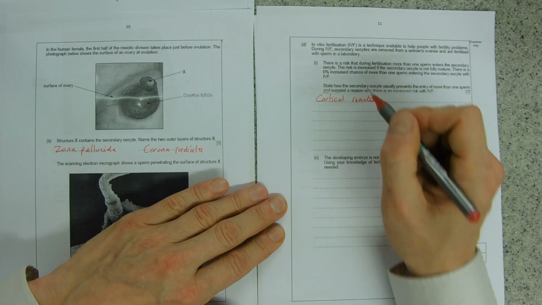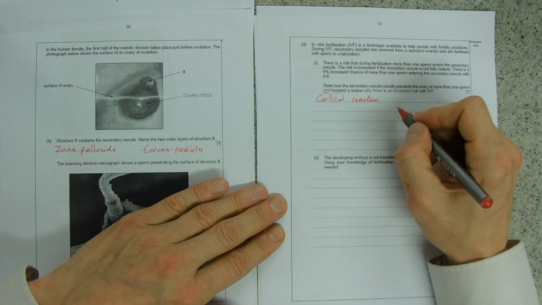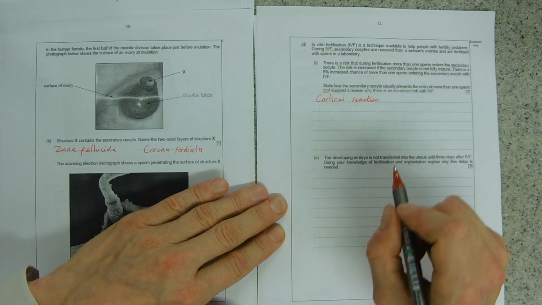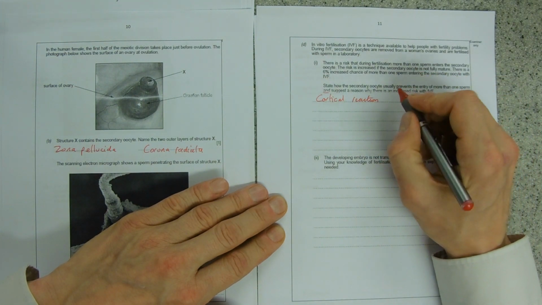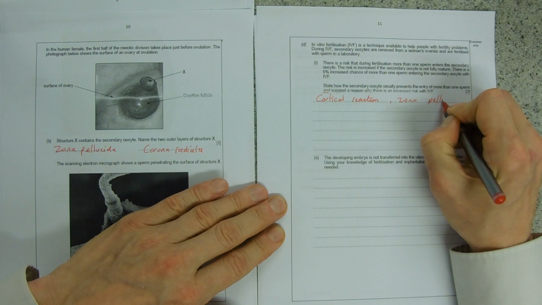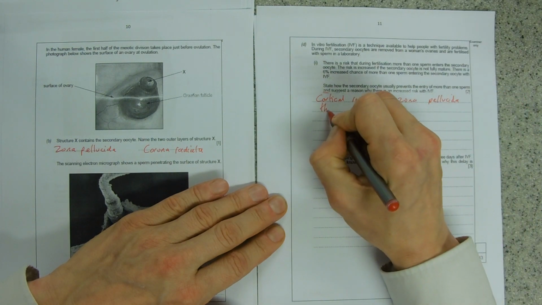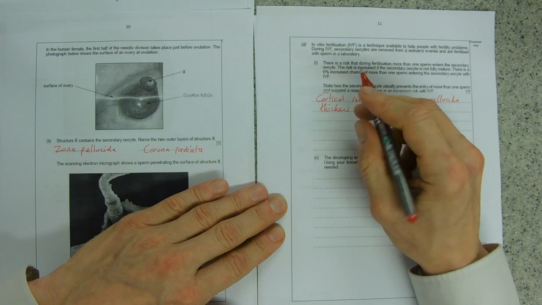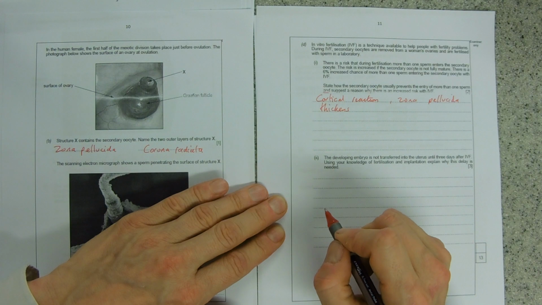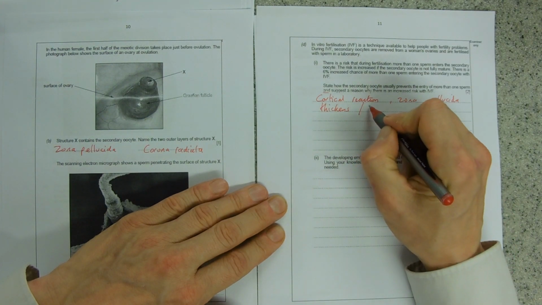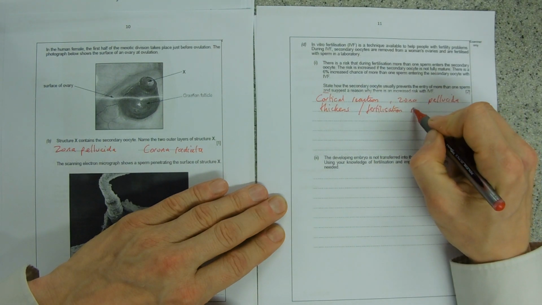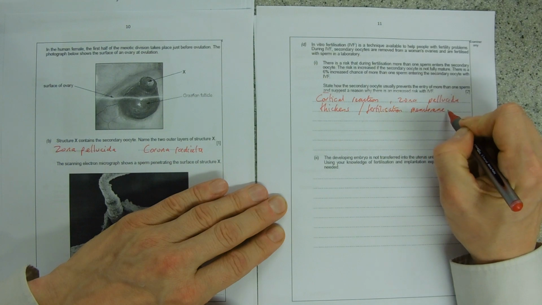So cortical reaction, and the zona pellucida thickens, or sometimes called a fertilization membrane. So zona pellucida thickens, or words to that effect, or a fertilization membrane forms. So that's what normally happens.